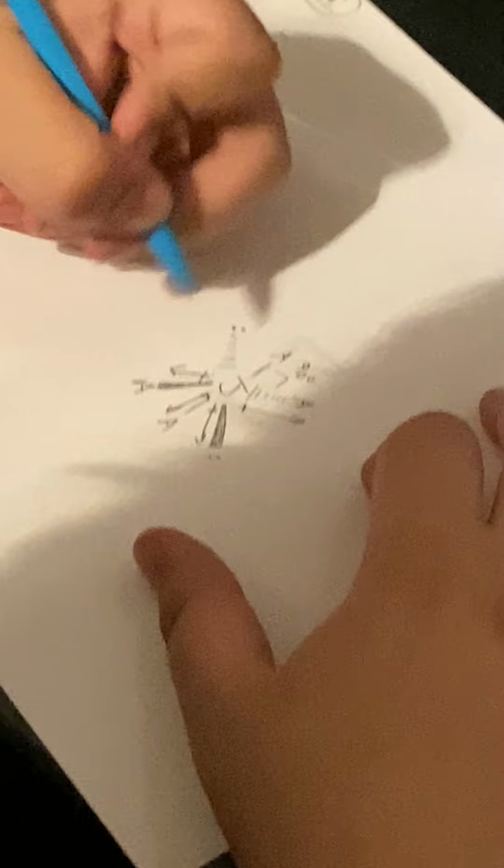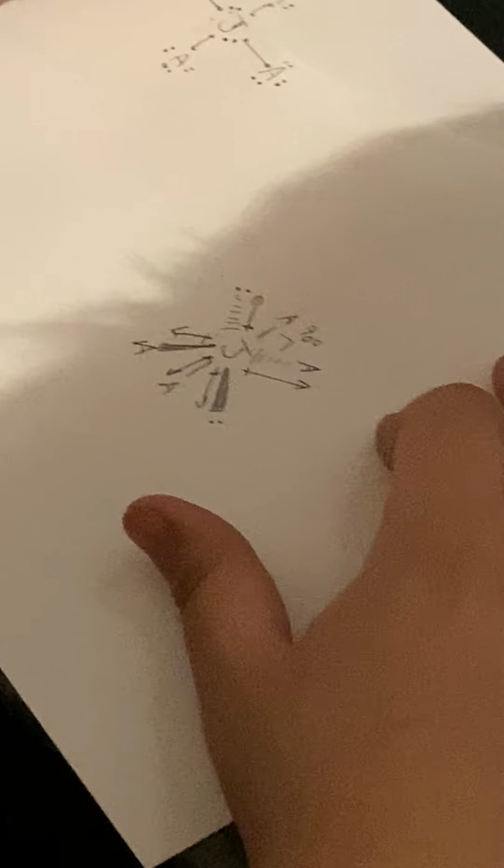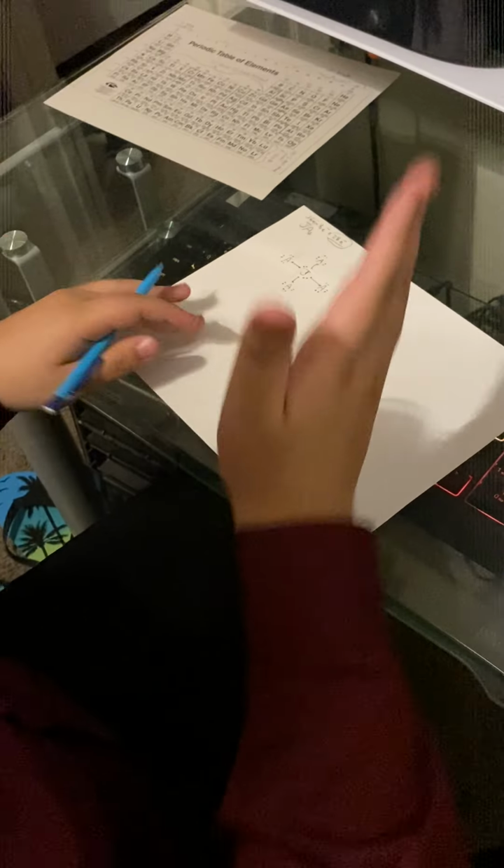They have to be going away from the least electronegative thing here, and the least electronegative is the Xe. The Xe right there is the least electronegative. That's why it's in the center, and all of them are going away from it. They're all going in different directions, not the same direction, so it's not going to be a polar molecule, because all of the polar arrows are going in different directions.